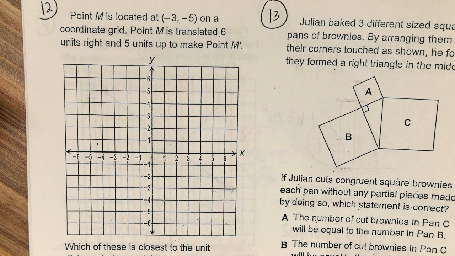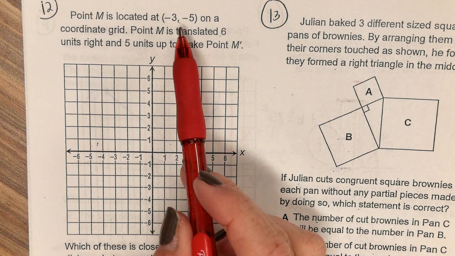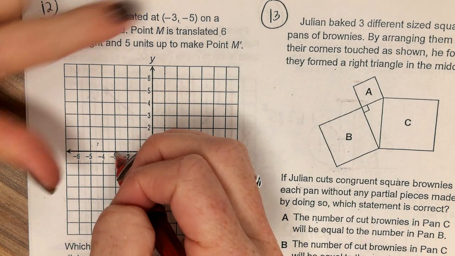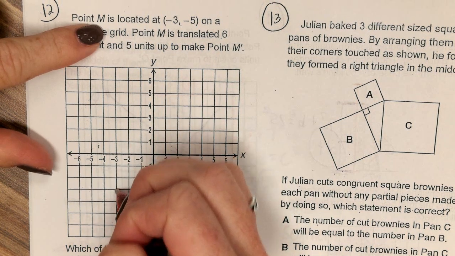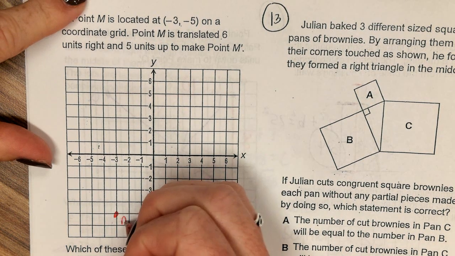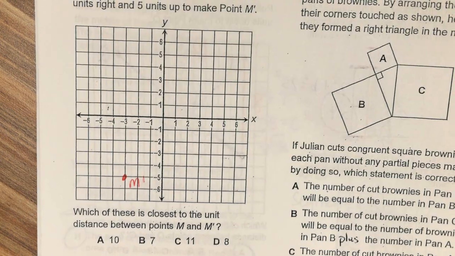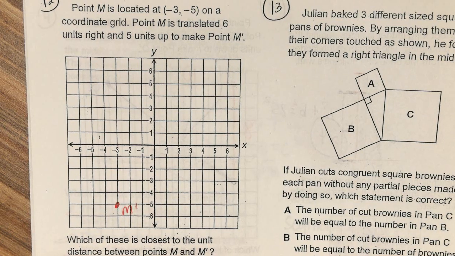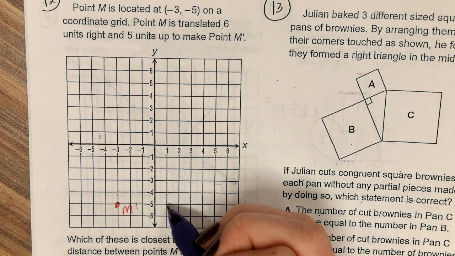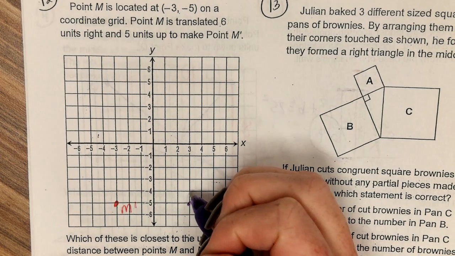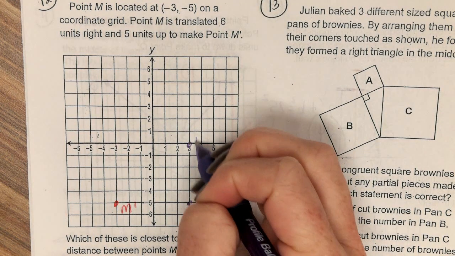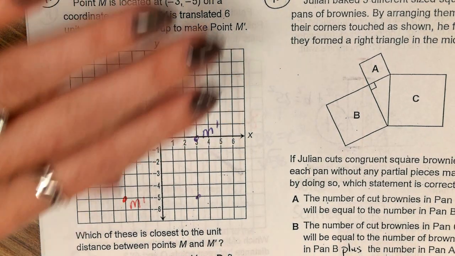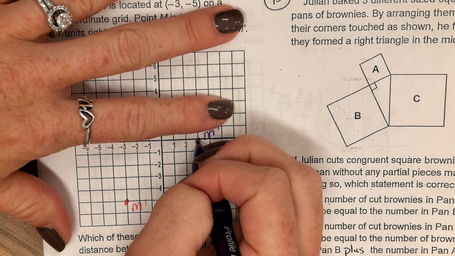All right, number 12. What do I do at this point? Mark it. So I go to negative 3 on the x-axis and then go down 5. That's point M. It says I'm going to move it 6 right, 5 up. So 6 right: 1, 2, 3, 4, 5, 6. 5 up: 1, 2, 3, 4, 5. Here's my new M.